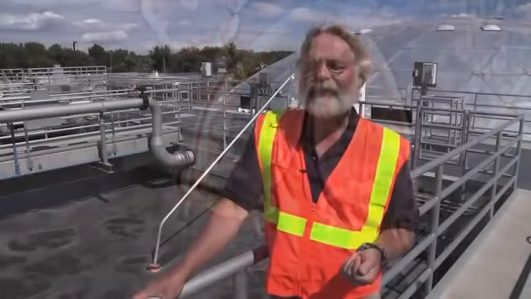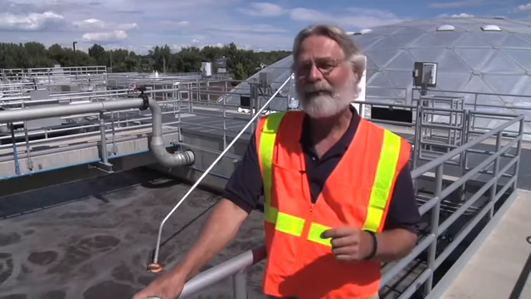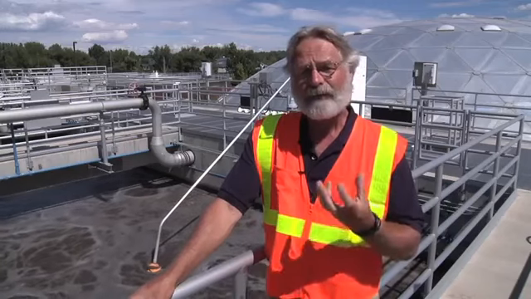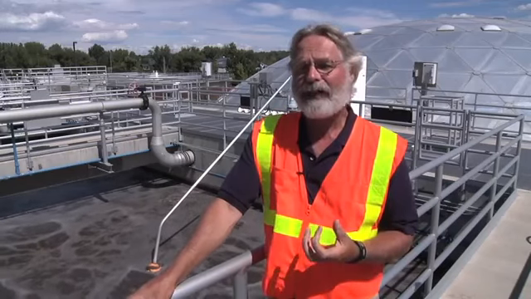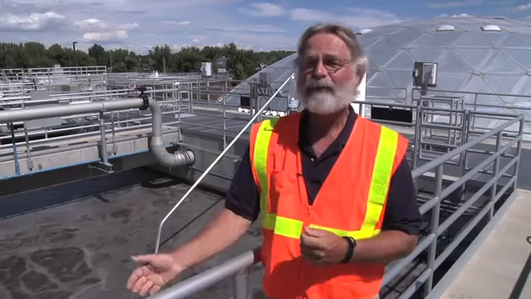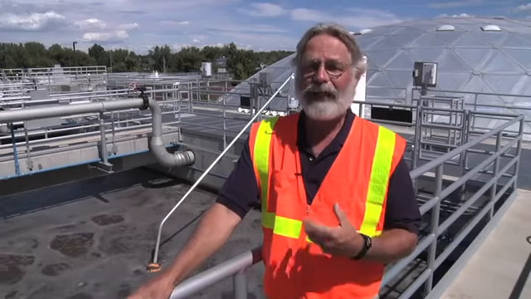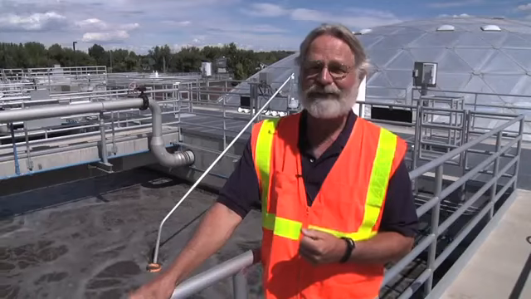There are safety concerns with the secondary part of the treatment plant. One of them is that in an aeration basin, the water is full of tiny bubbles of air, which makes it a lot less dense. So if somebody fell in, they would not be able to swim because they wouldn't float. So safety concerns are very important with wastewater treatment. So you need to have life jackets and railings and make sure that nobody falls in the aeration basins.